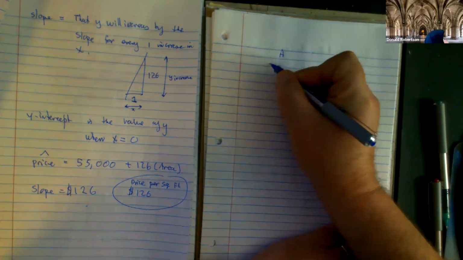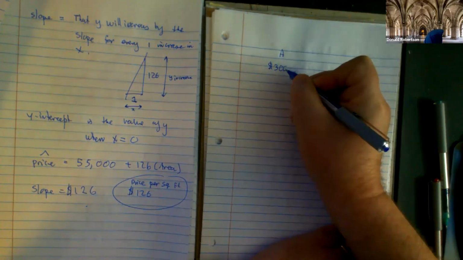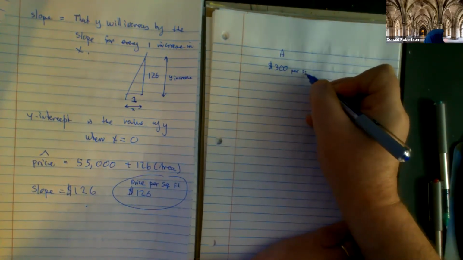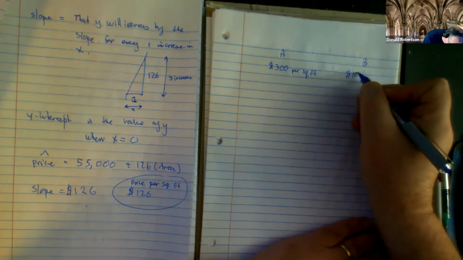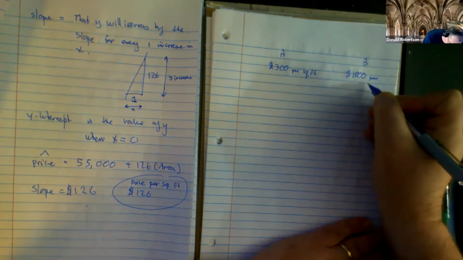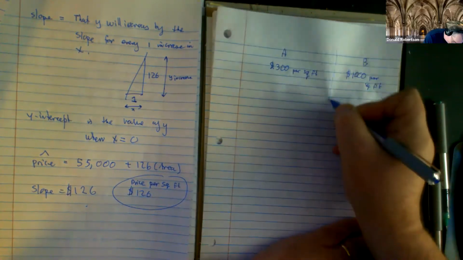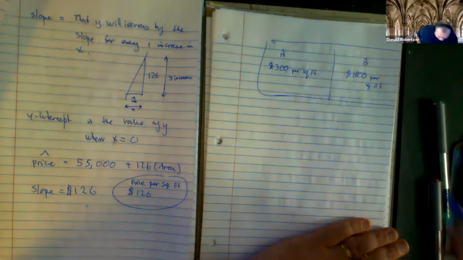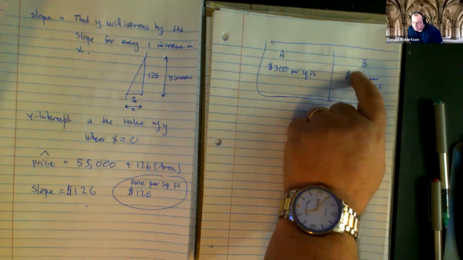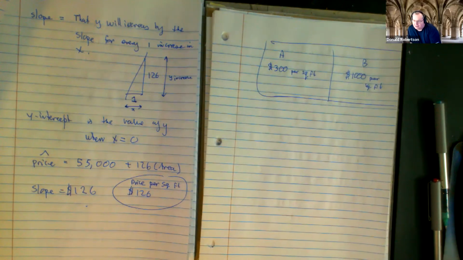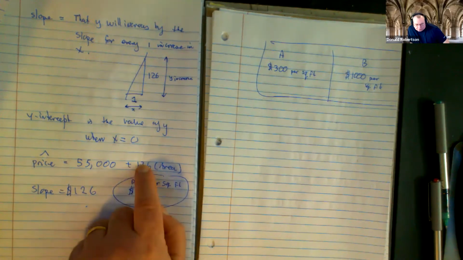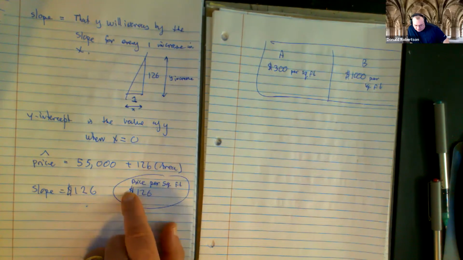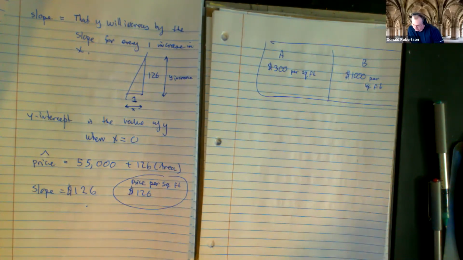But house A was $300 per square foot, and house B averages out $1,000 per square foot. I can tell you right now that wherever B is, isn't that a very expensive place to buy a house? $1,000 a square foot. So the slope, this number here, is basically telling you what every extra square foot of house will cost you.